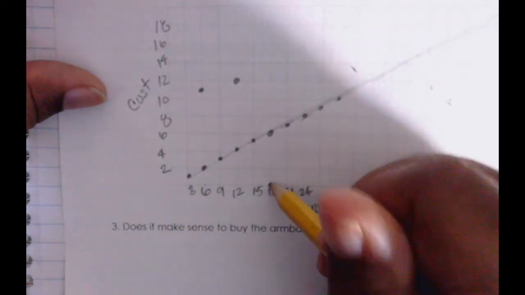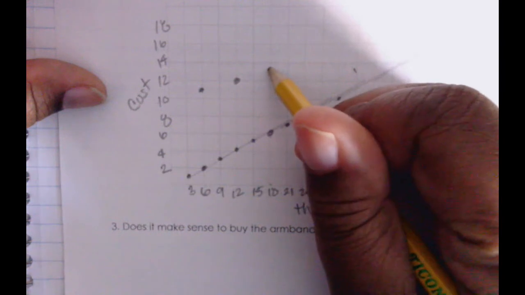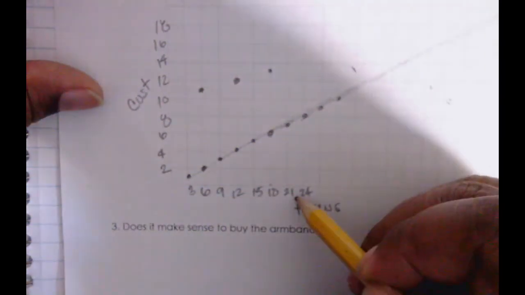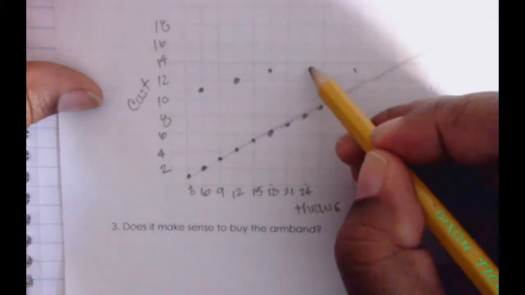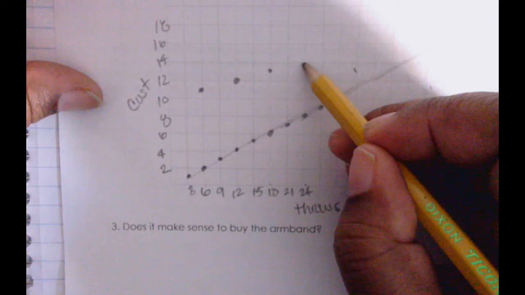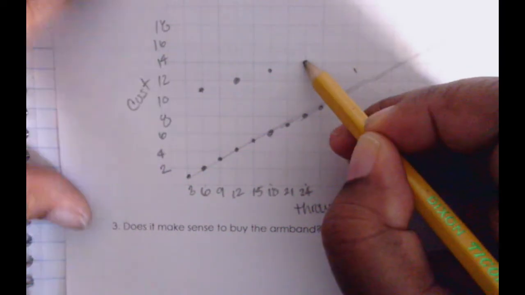If I get 18 throws, I'm going to be paying $13. If I get 24 throws, I'm going to be paying $14.